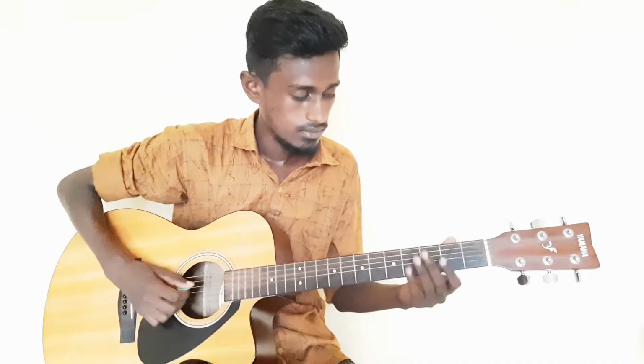Whenever the F sharp chord plays, try to play the F sharp note itself. So only play the F sharp note. So what is the F sharp triad? The F sharp triad is basically F sharp, B flat and C sharp.